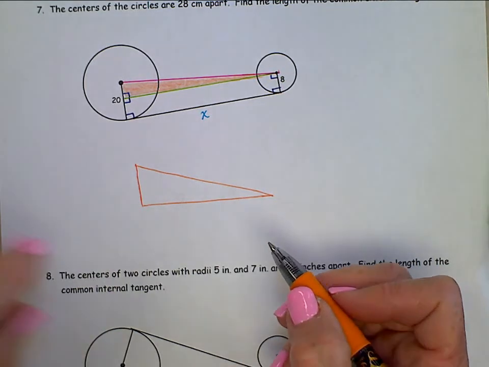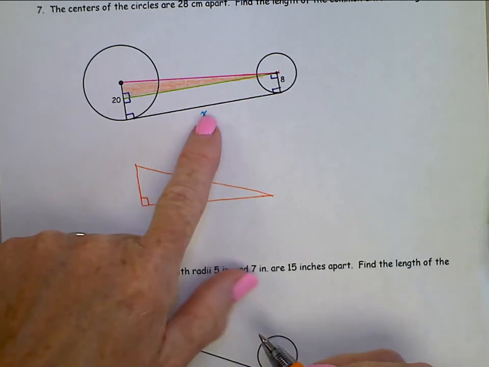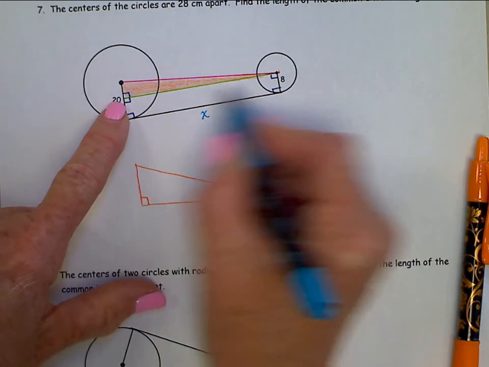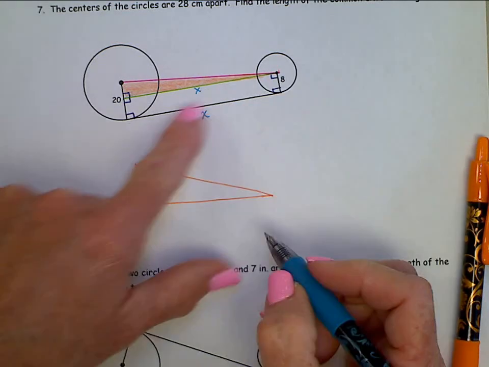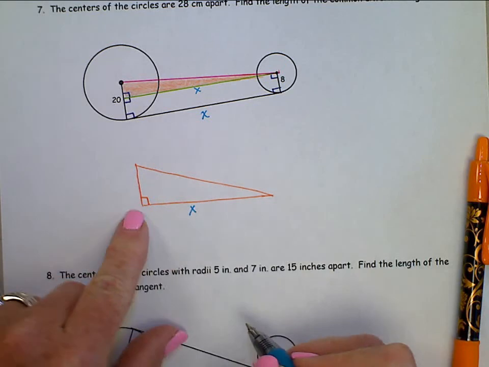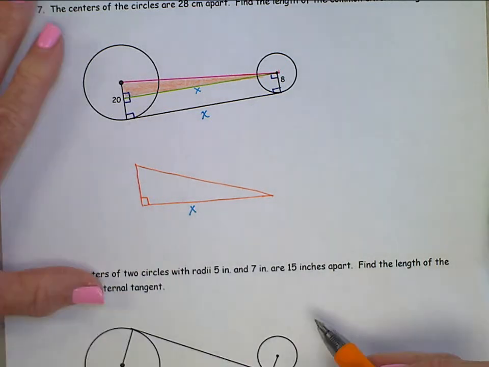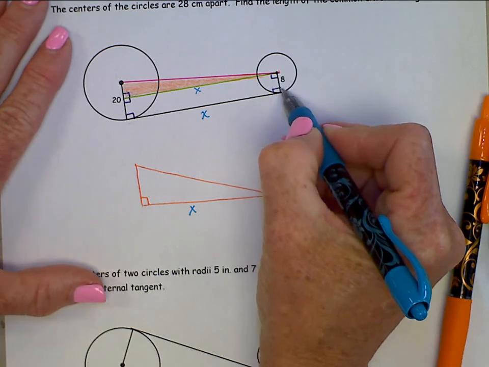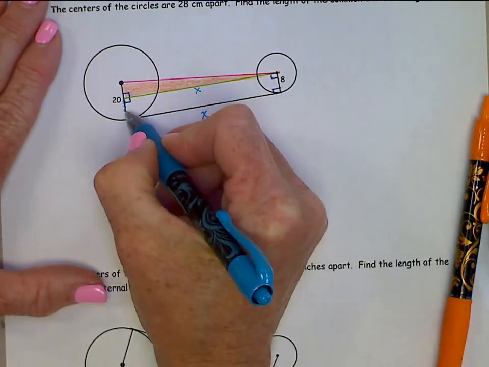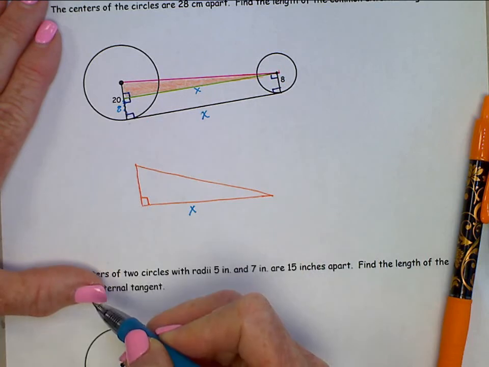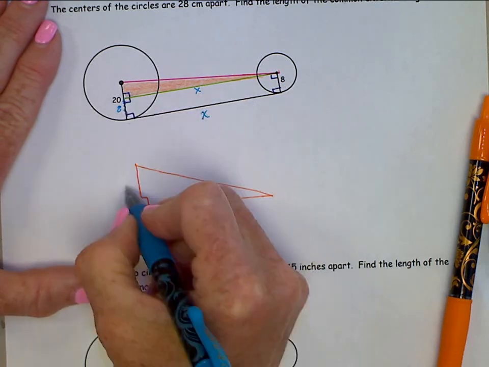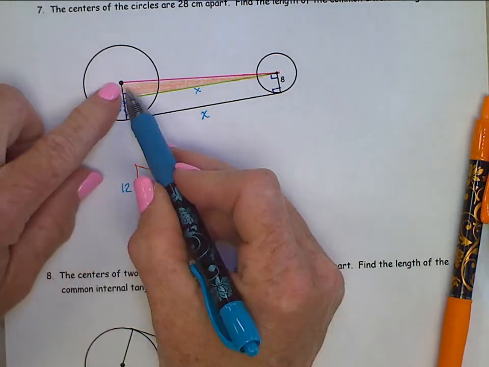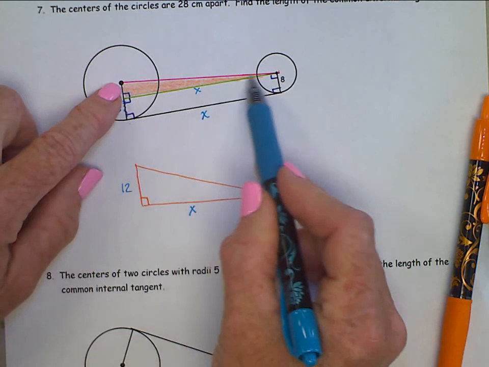Where's the x? This x is that common external tangent. Well, that's the same length as what was that green segment up there, which is the bottom of our right triangle. Looking up here, this radius was 8. You can transfer that over here. This little bit in there is 8, which leaves us 12 for that piece. And then the last part, we need this pink up here that joins the centers.